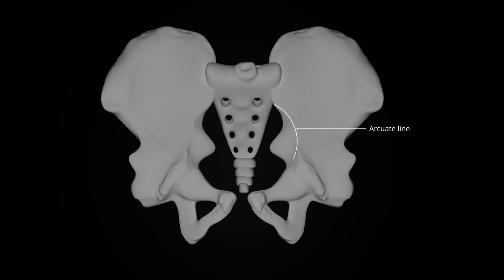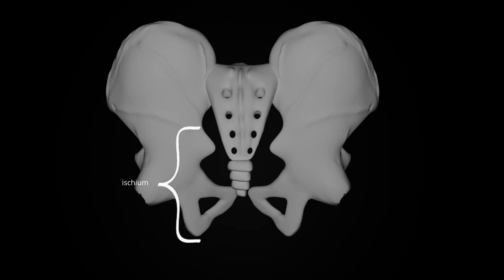The greater sciatic notch, a deep indentation below the PIIS, allows the passage of the sciatic nerve and other neurovascular structures. Lastly, the iliac tubercle, a small bump along the iliac crest, serves as an attachment site for the iliotibial tract. Moving on to the ischium, which forms the lower and posterior part of the hip bone.